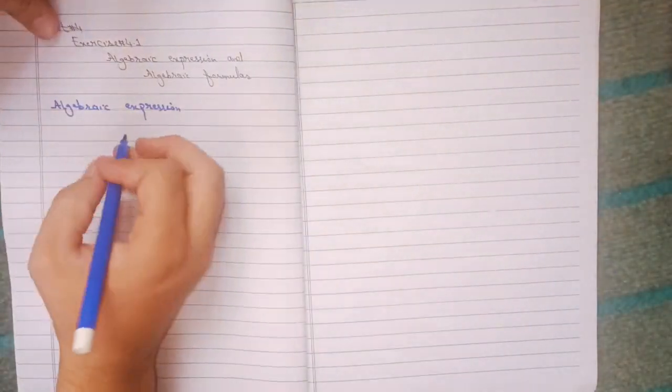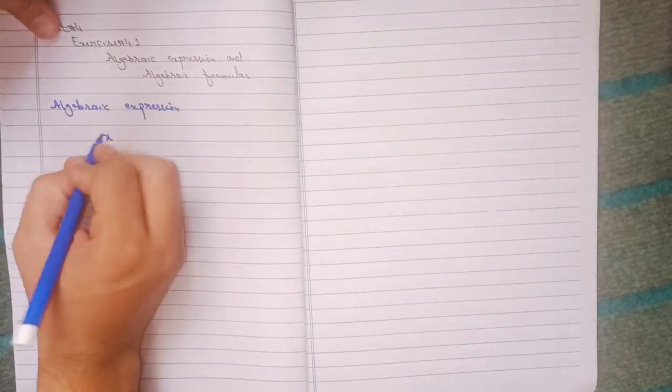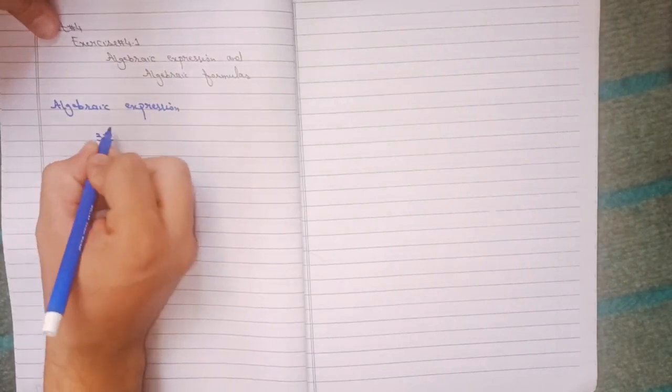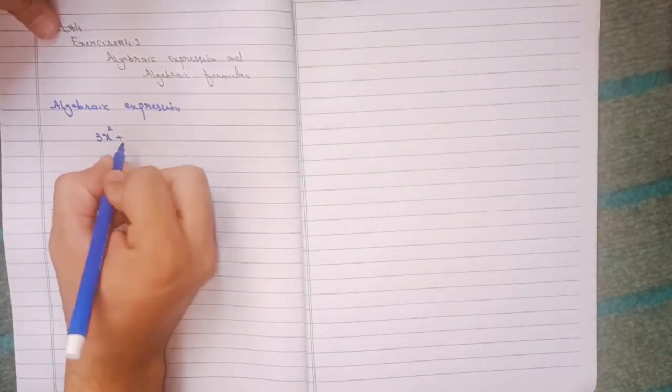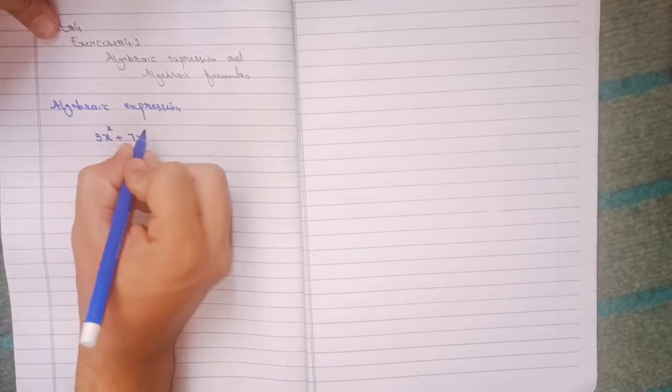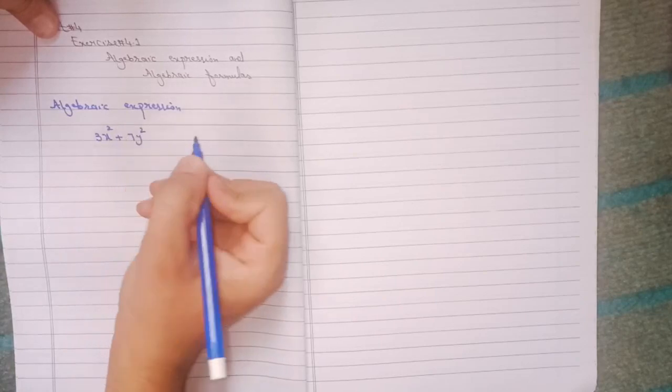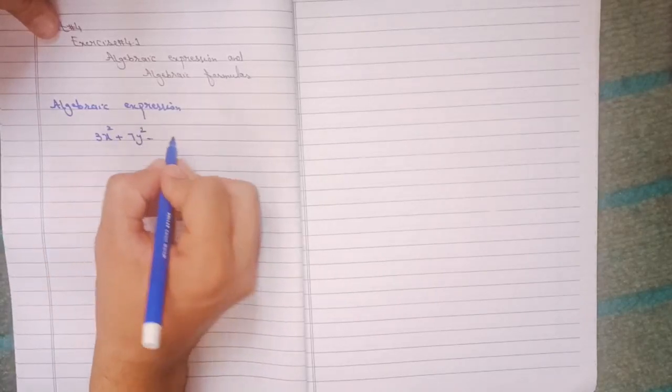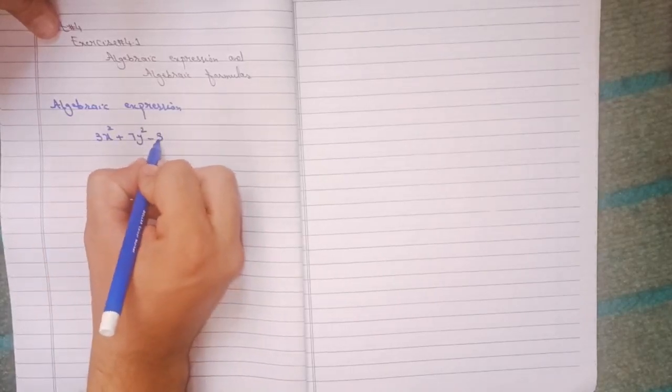We know that in algebra we deal with variables, their coefficient, their power, plus another variable with coefficient, another square, minus say some constant also.